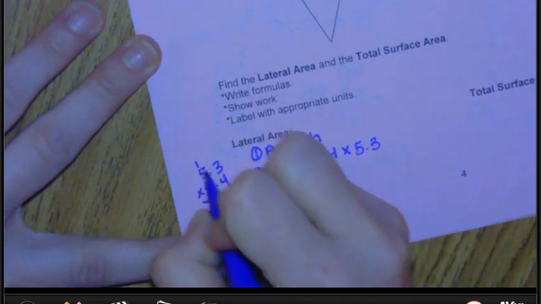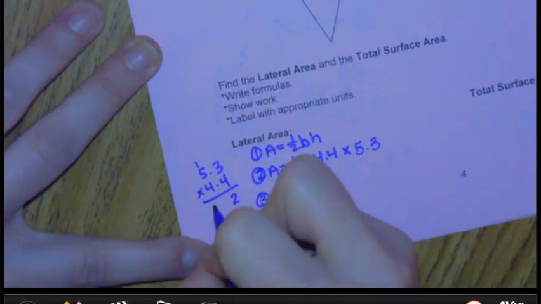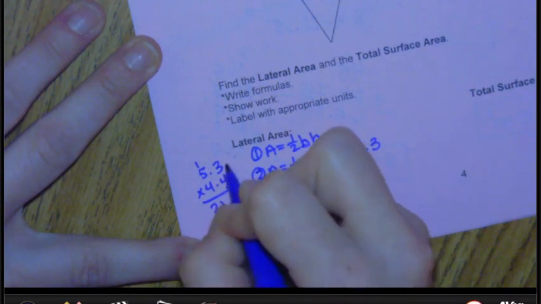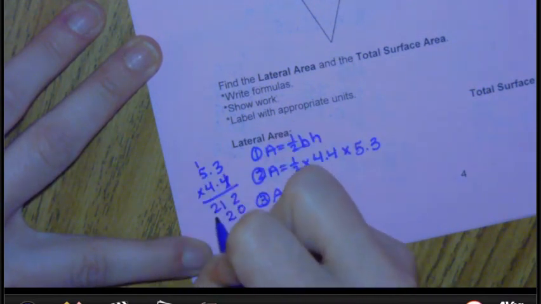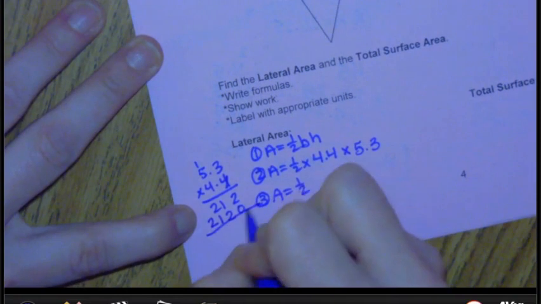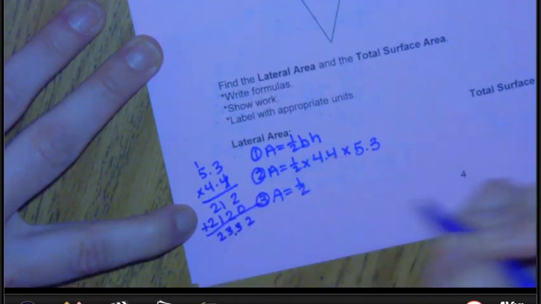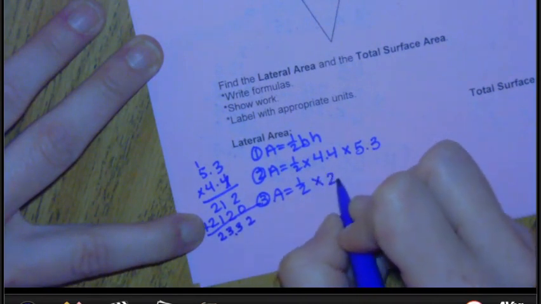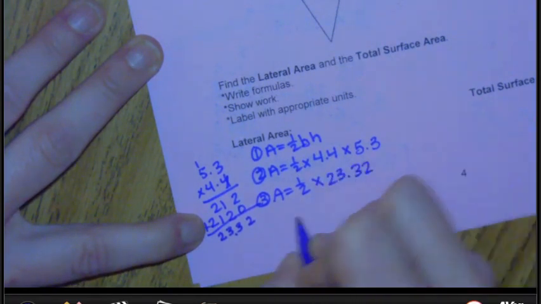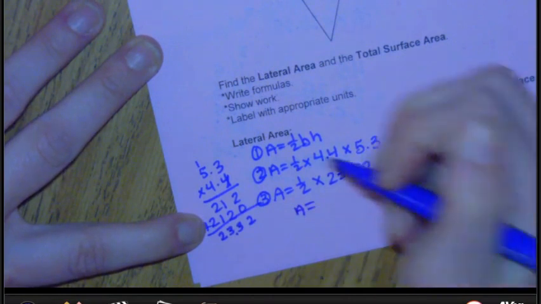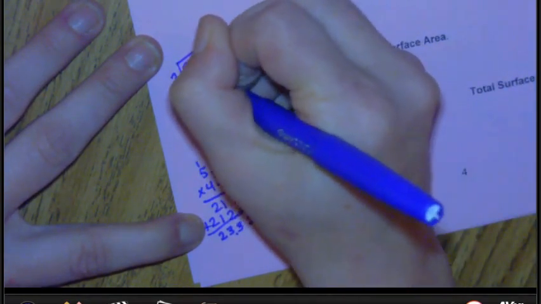4 times 3 is 12. 4 times 5 is 20, plus 1 is 21. The same situation. 2, 3, 3, 2. 2 decimal places. So 1/2 times 23.32. Area is equal to, well, now I need to divide.